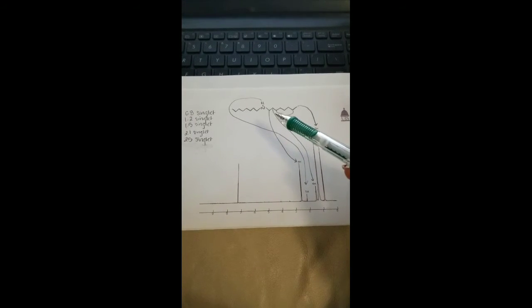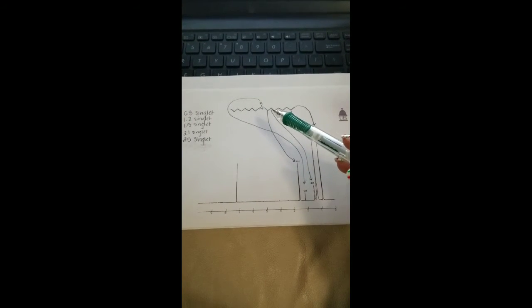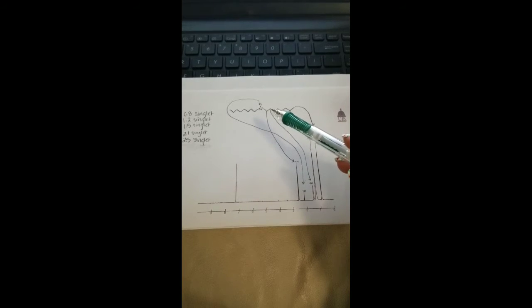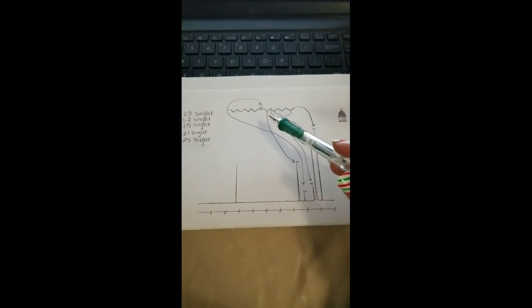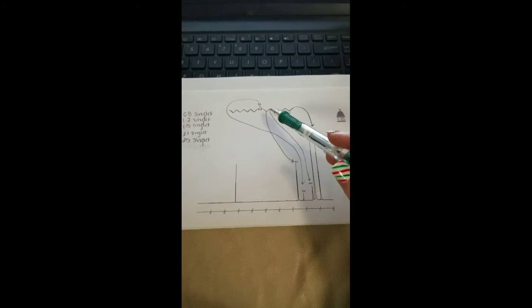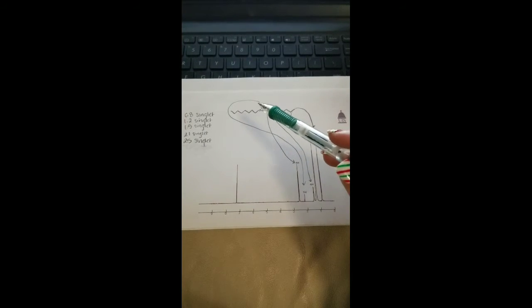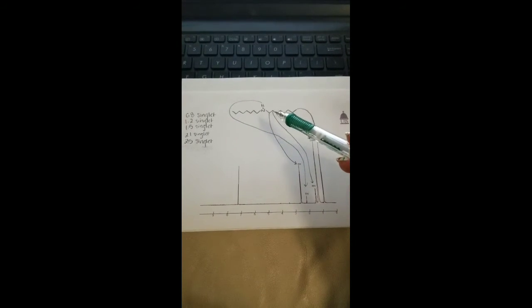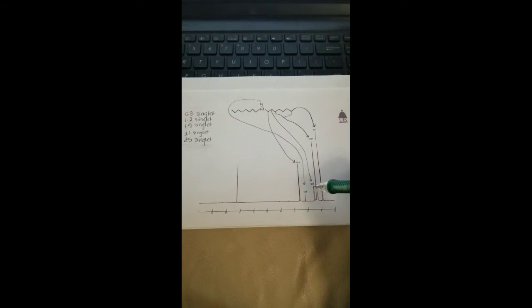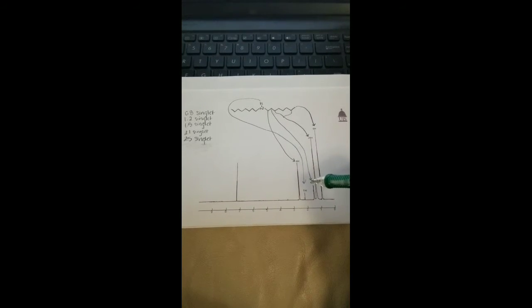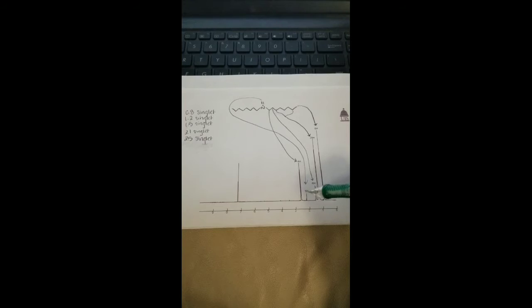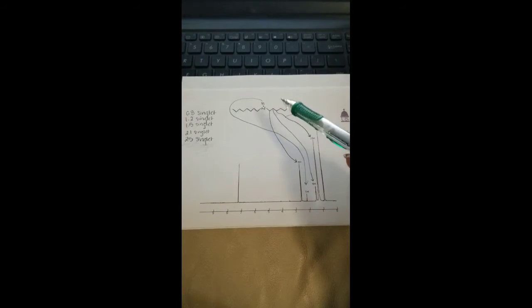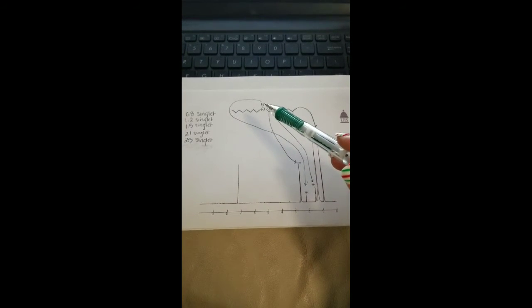Then because it is more deshielded, we know that the hydrogens in this group and in this group correspond to this spike here with 4 hydrogens. And because there's only 1 hydrogen here, we know that has to be from the amine.